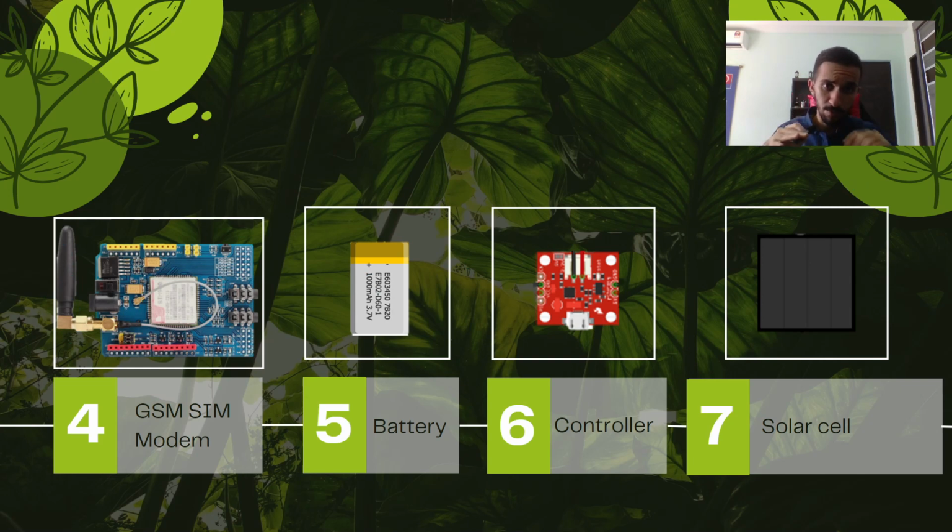Moreover, as with any device, we will have a battery, a controller, and a solar cell. This controller is mainly for the battery, and it will use the solar cell to get all the power. As we know, in Malaysia it's not that sunny all day. We have a lot of rain and so on. That's why we need only 3 to 4 hours of charging with the solar cell, which will make the device run all day with no problems.